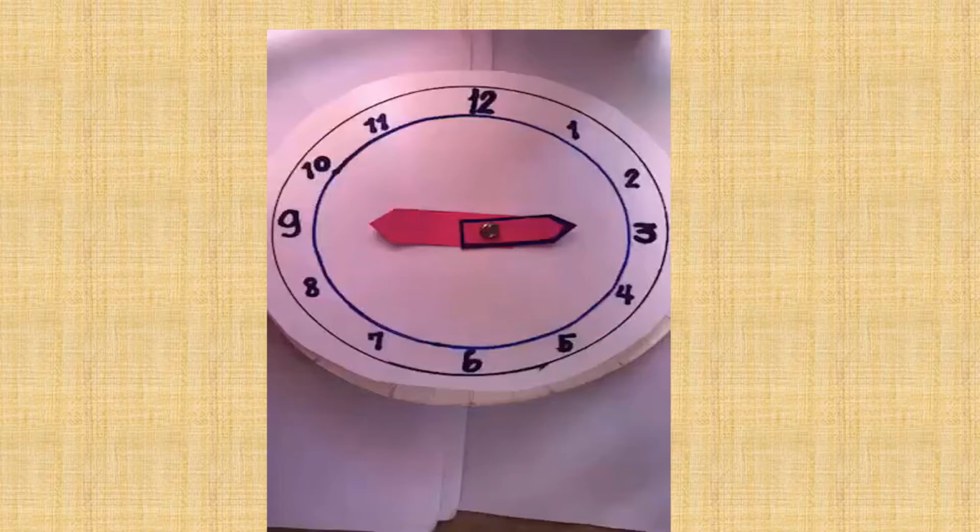Okay, students, this is a clock. And what are the things that we can see in the clock? We can see numbers. Okay, what are these numbers? 1, 2, 3, 4, 5, 6, 7, 8, 9, 10, 11, 12. So as we can see this is a half day. So a whole day is composed of 24 hours.